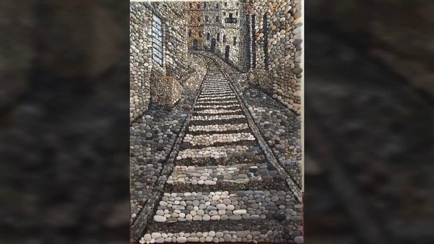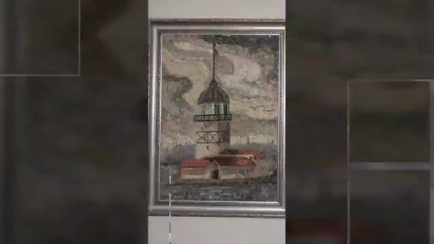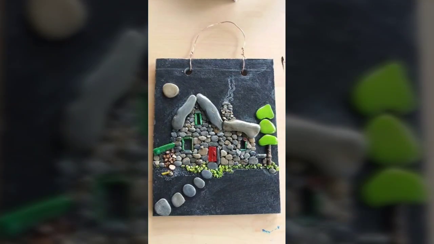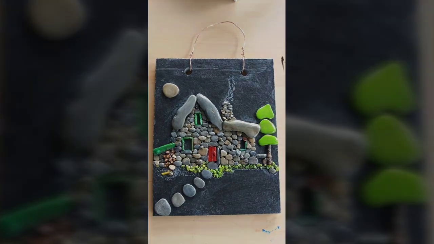Pebbles can be used to decorate plant pots. Glue small stones around a plain pot to create a signature stone design. This look is especially beautiful with green plants and flowers.